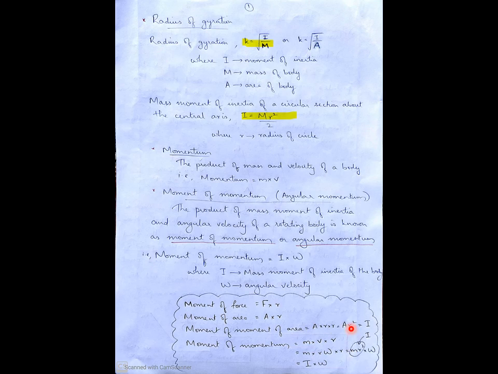Now what is this a r square? That also you have studied in your third module. It is represented by I, it is moment of inertia. If it is in terms of area, then it is area moment of inertia. Similarly, if instead of area it is mass, that is moment of mass equal to m into r square, that is equal to I. That I is termed as mass moment of inertia.